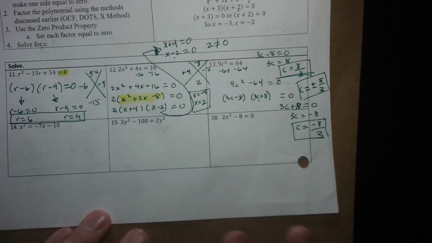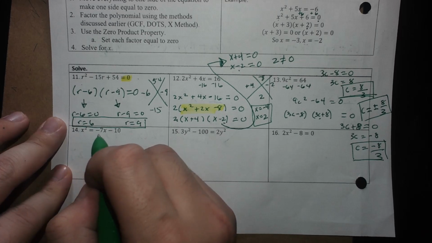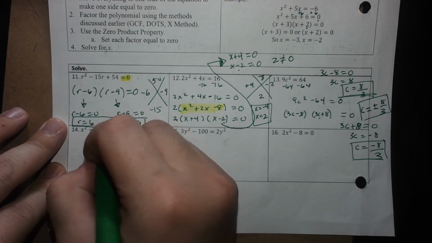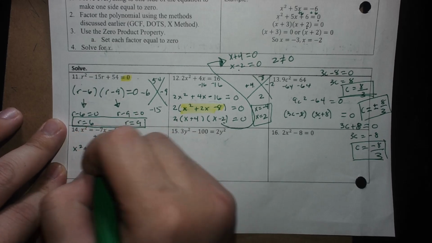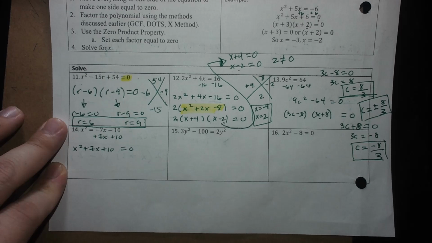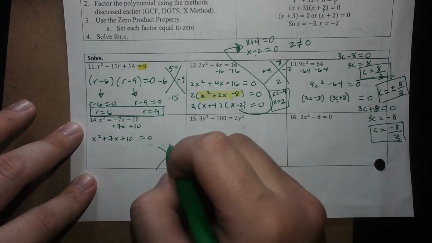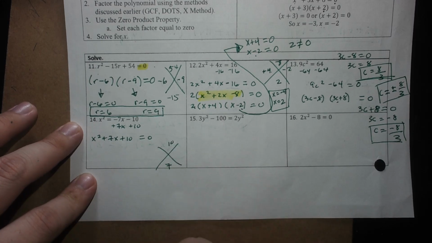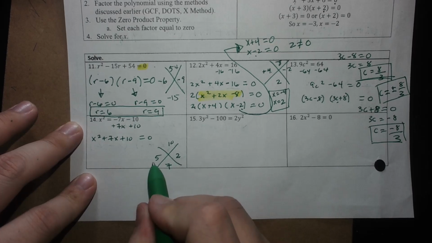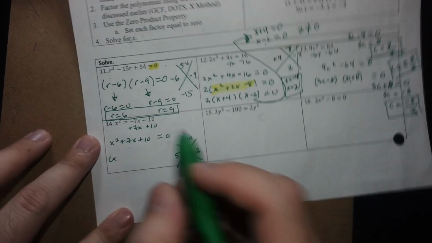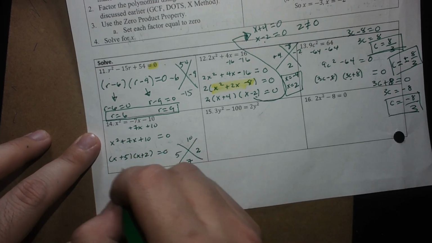Okay. All right. Number 14, x squared equals negative 7x minus 10. We're going to go ahead and move everything to the other side. So x squared plus 7x plus 10 equals 0. Then I'm going to go ahead and draw my little x. 10 goes up top. 7 goes down below. 5 and 2. 5 times 2 is 10. 5 plus 2 is 7. So x plus 5 times x plus 2 equals 0.